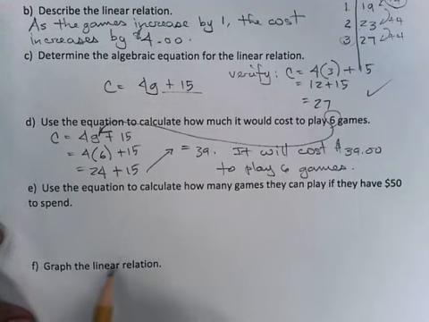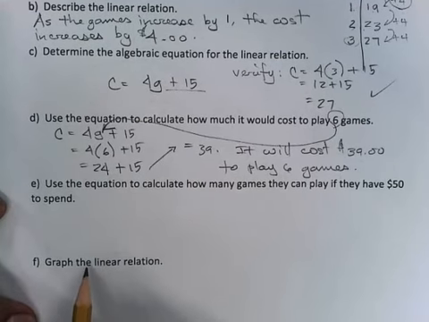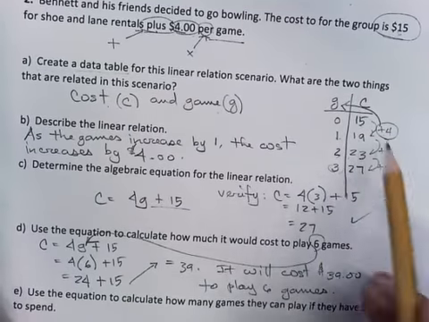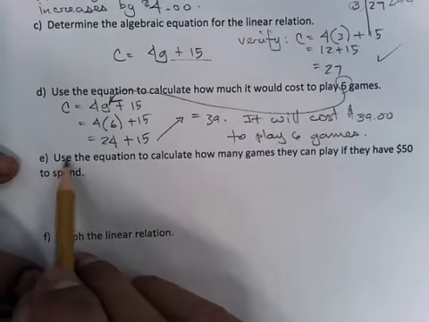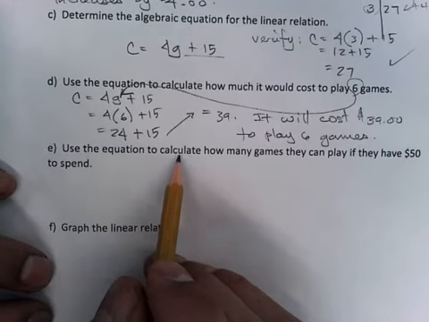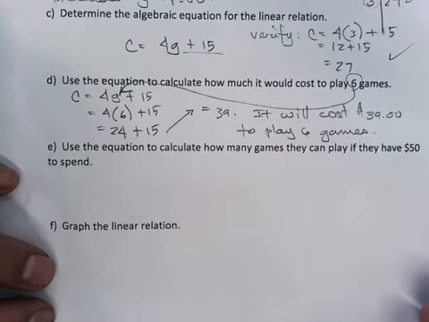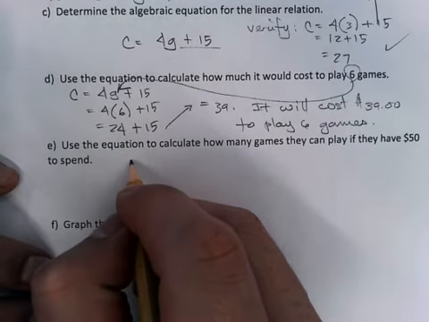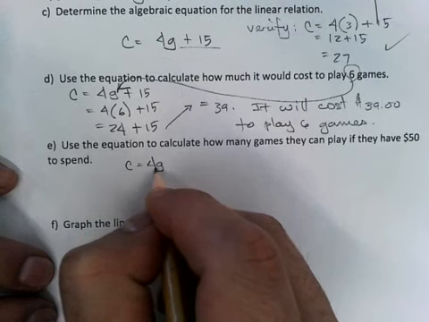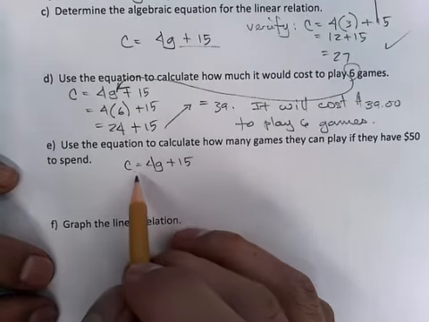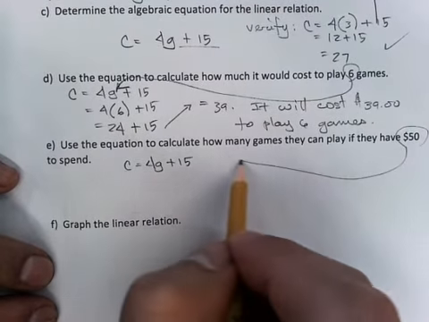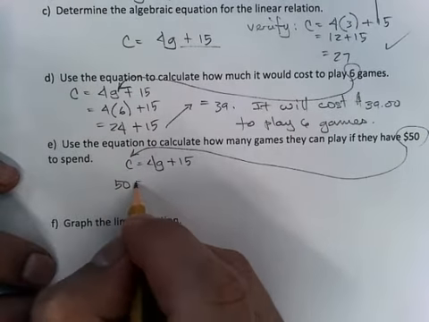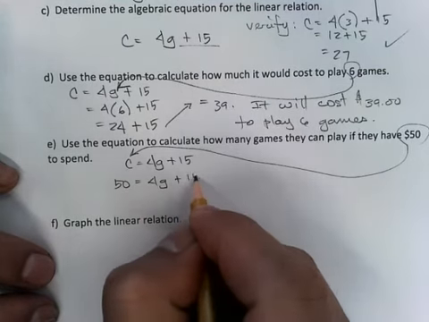Don't worry about this graph of the linear relations, but we're going to come back to this a little later. And maybe we'll start with these examples. I'll bring back the same example, and we're going to graph this data table later on. Let's do this one. Use the equation to calculate how many games can be played if you have $50 to spend. Okay, so we'll start with your equation again. C equals 4G plus 15. Now this time we're going to substitute this 50 for the cost, because you're going to spend all your money. This is how much it's going to cost you. It's going to cost you $50. Well, how many games can you play with that?